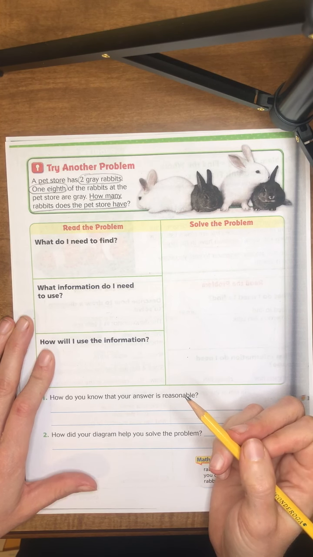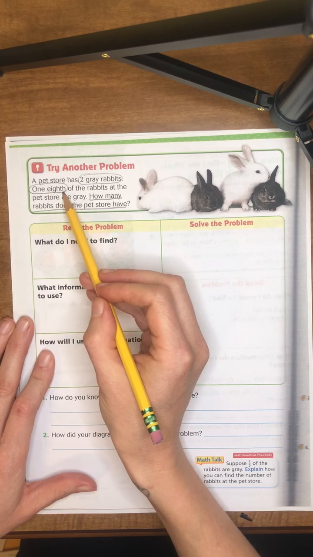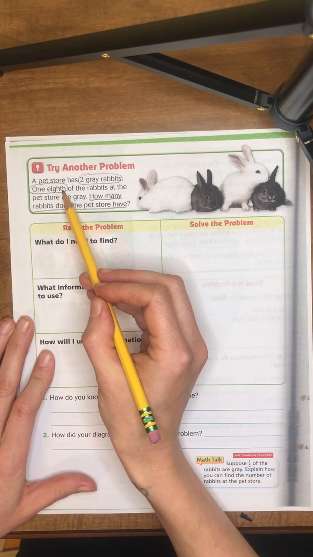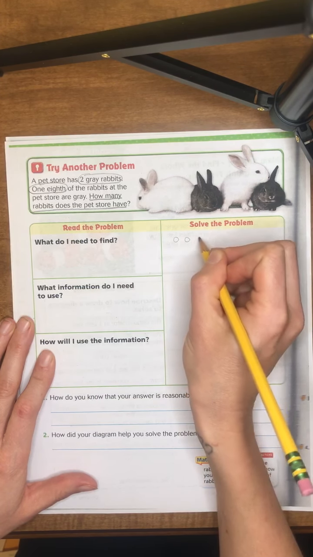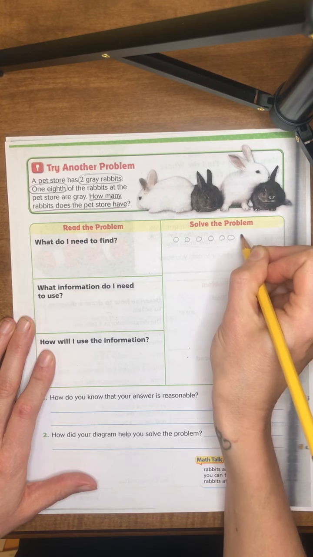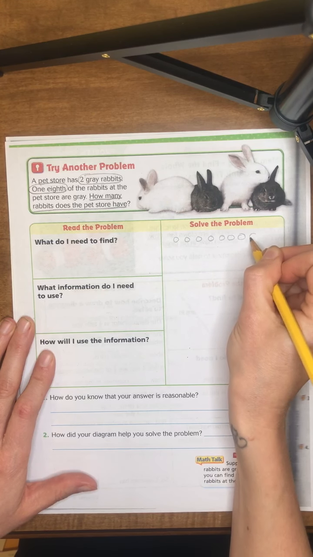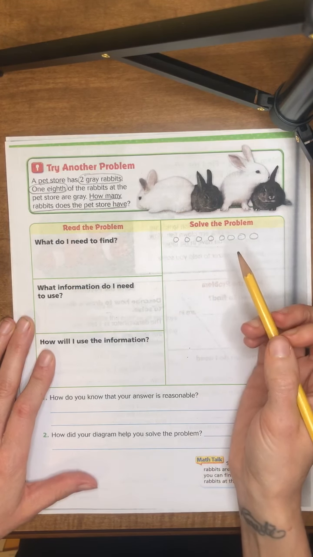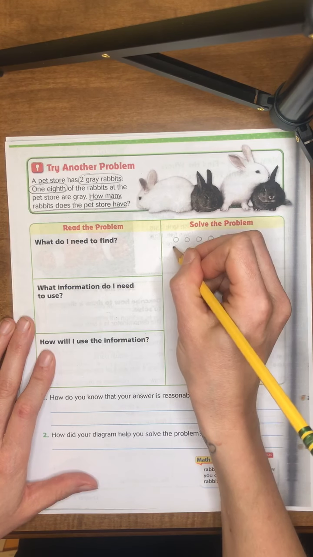So again, we're looking at the denominator in our fraction, which is 8. So therefore, we are going to have 8 different groups. And then it says in one group there would be 2.